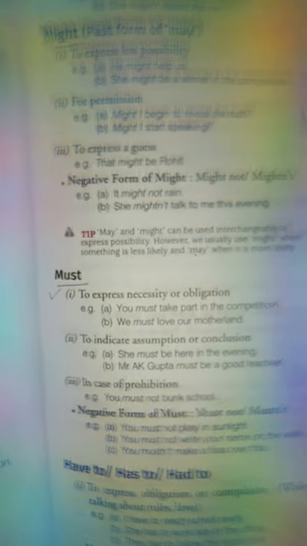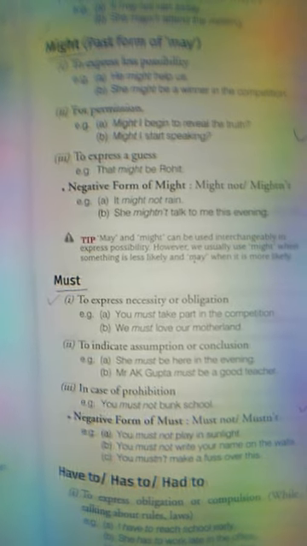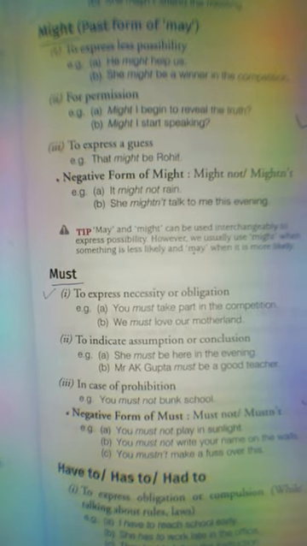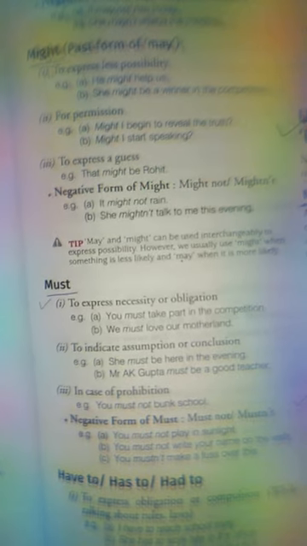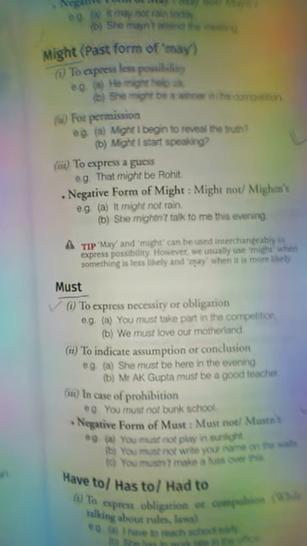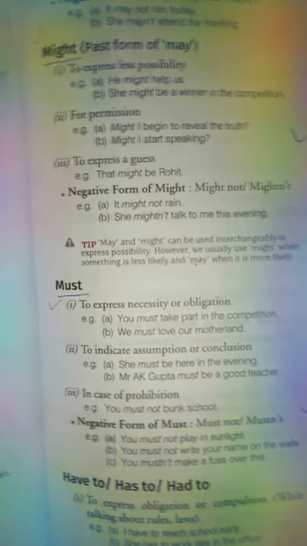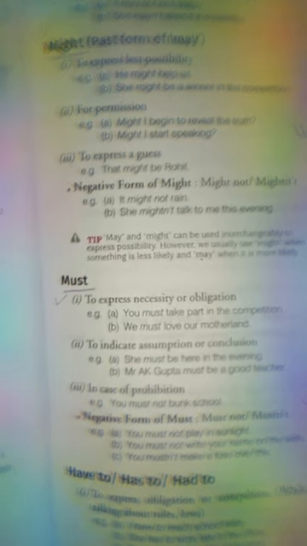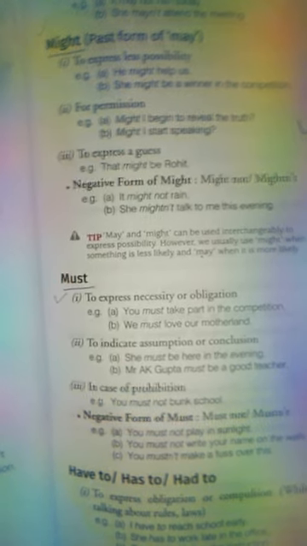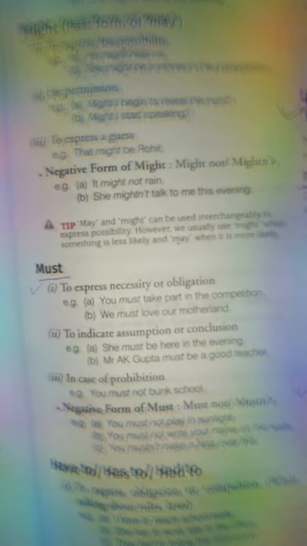Might. See, the past form of may as well. Once again, same usage. When the possibilities are pitifully low, might is used. He might help us. See the chances, to what extent he can help us. Chances are pitifully low, but let's see, he might help us. When chances are brighter, may. She might be a winner in the competition.